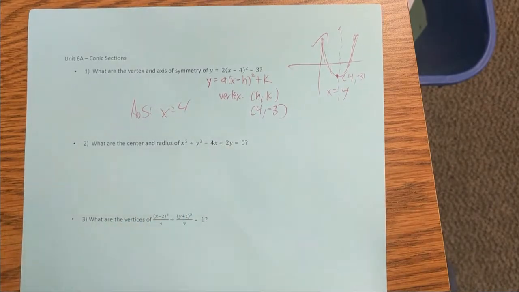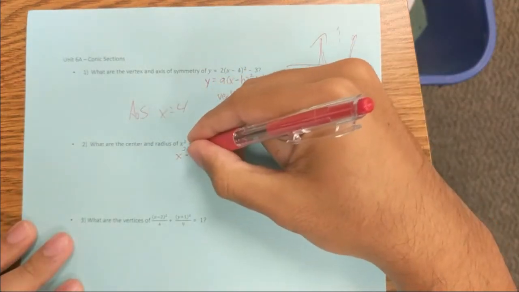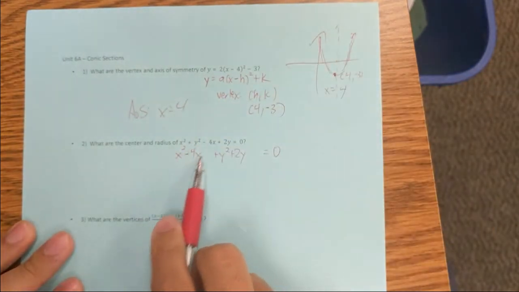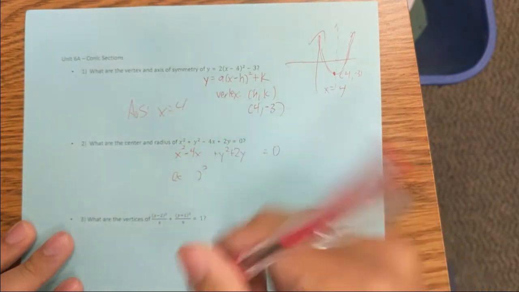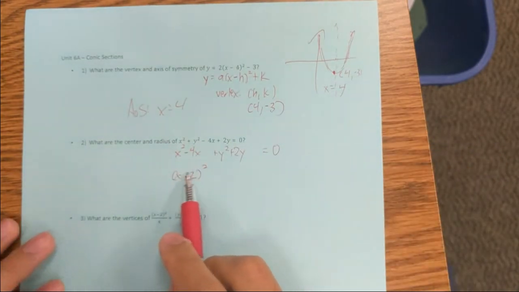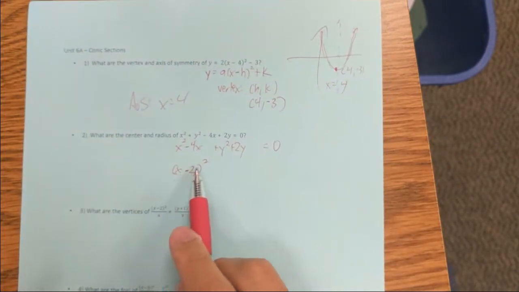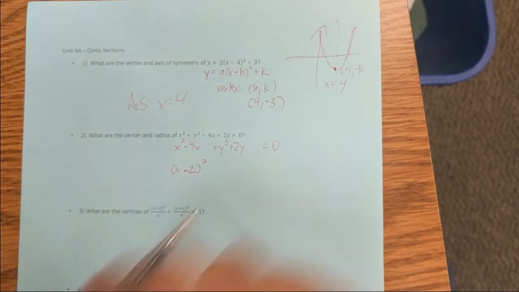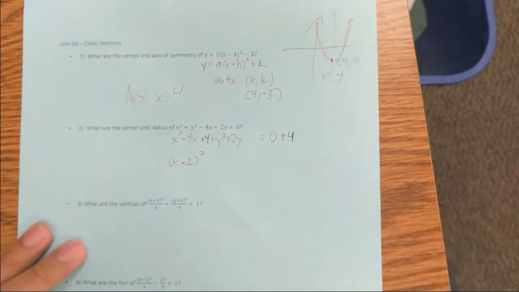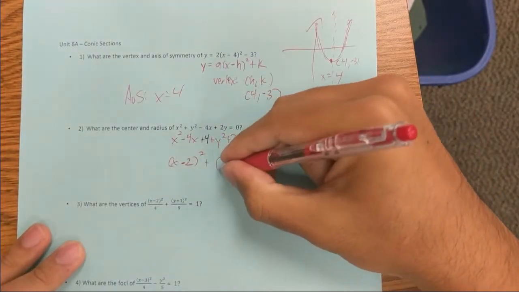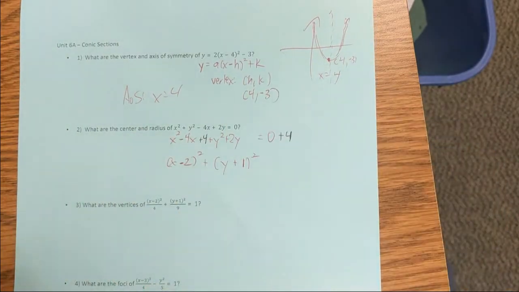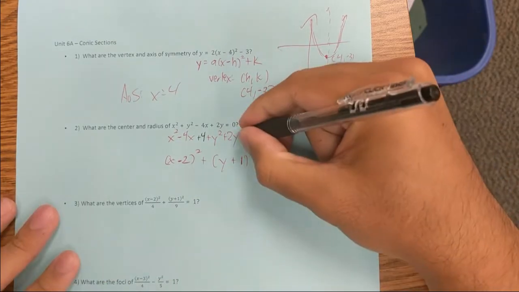Okay, center and radius, we're going to have to complete the square. First, let's get the x terms and the y terms together. My goal is to make this look like that. Half of -4 is -2, but to create this perfect square binomial, I have to do -2 squared, which creates an extra +4, which I have to add equally to both sides. Similarly with the y's, this is my goal. Half of +2 is +1. And 1 squared means I had an extra +1.